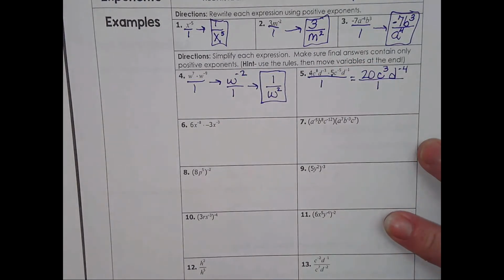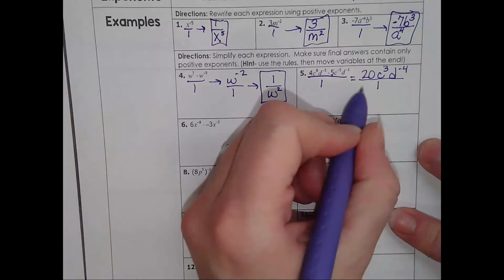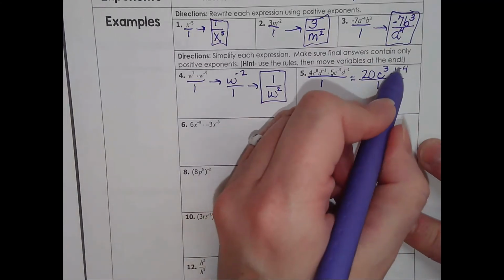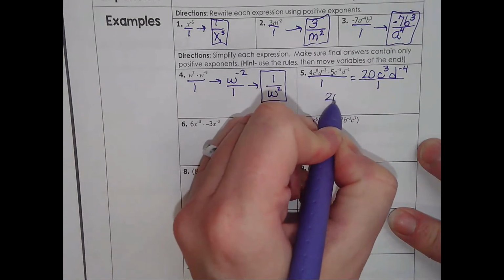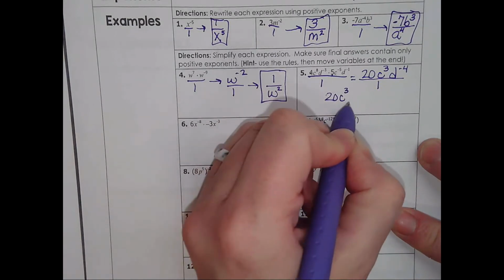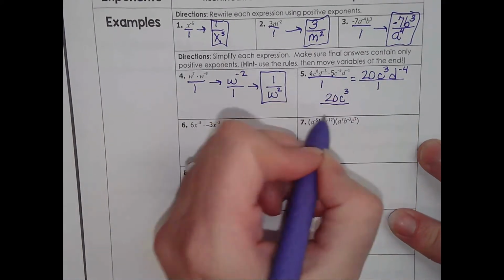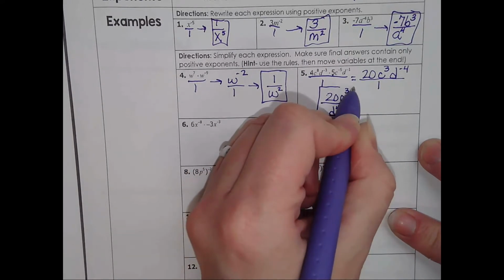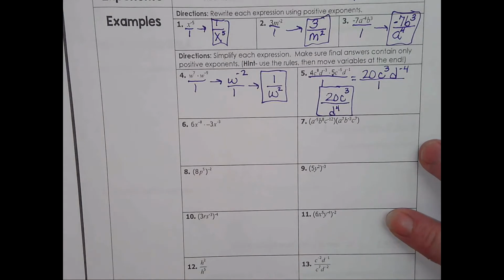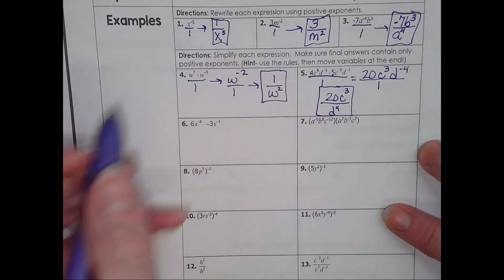So now we do have a negative exponent. This is the only thing that moves. Everything else stays put. So you have 20c cubed. They stay put where they're at. This d to the negative 4th flip-flops spots, and it becomes positive. So you will have fractions. It's totally fine. Don't freak out.